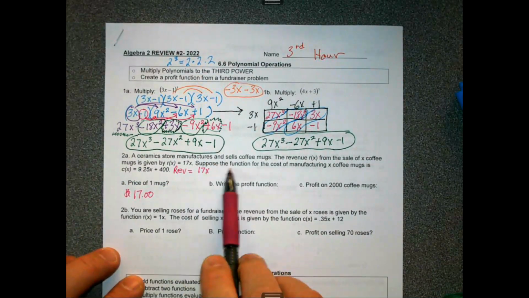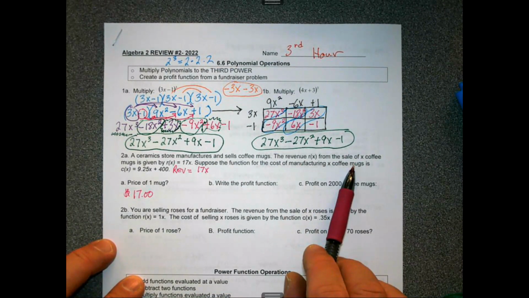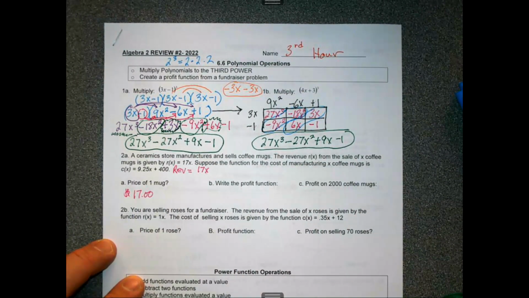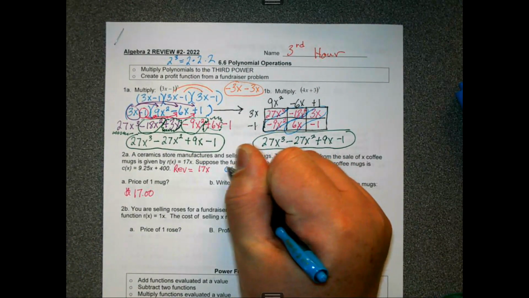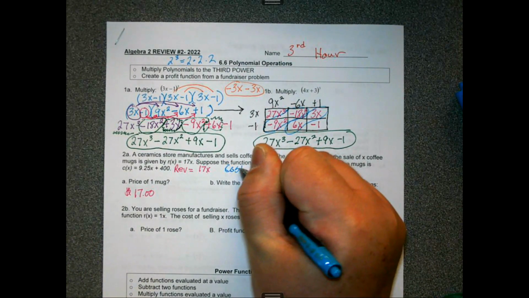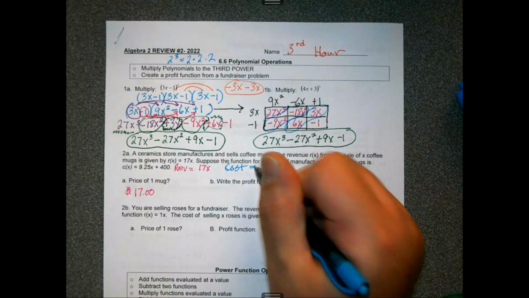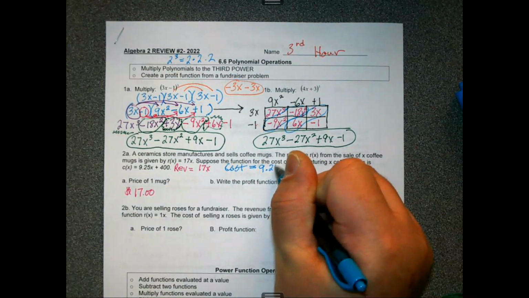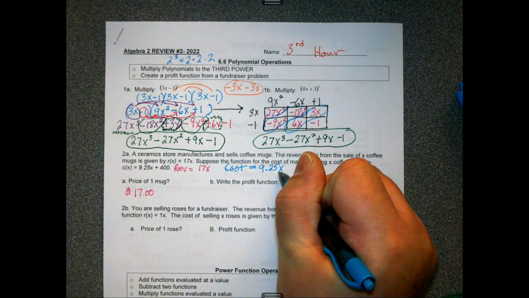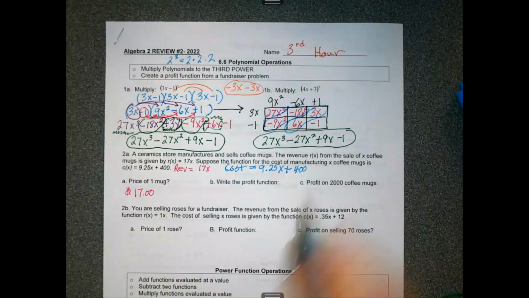Suppose the function for cost of manufacturing X coffee mugs is, here's our cost function. This is what it costs to make X coffee mugs: $9.25 per coffee mug, and then maybe a $400 startup cost.